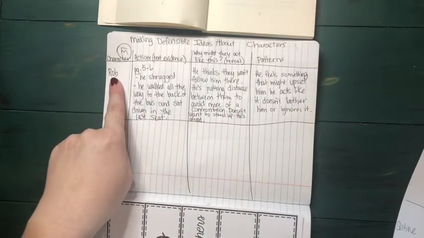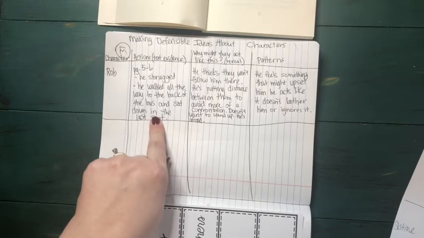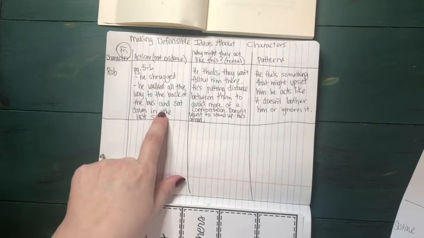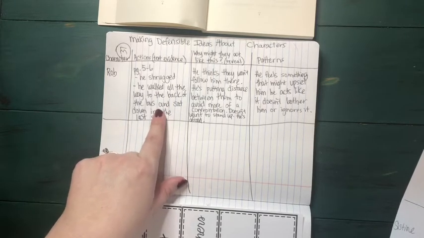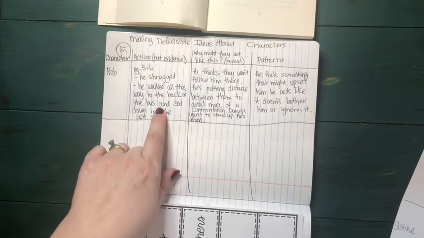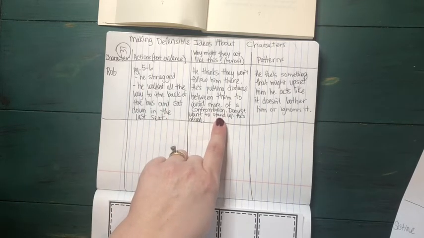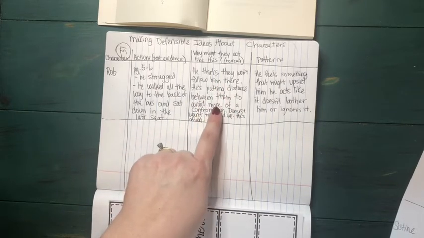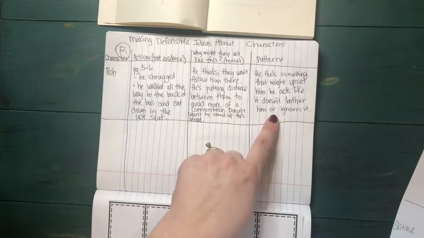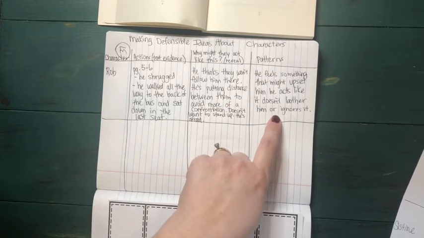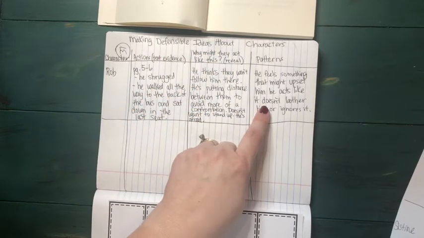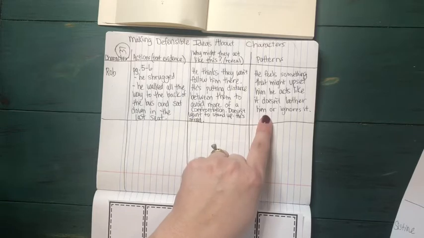So we thought about our character Rob and the actions that he's taking when he first encounters those two mean boys on the bus. As we analyze what actions he did take, we think about what actions he didn't take, and what this reveals about who our character is. We use that information to start to develop patterns about our characters. This helps us to create what we call a defensible idea. We're using text evidence or information that's going to support developing an idea about who the character is.